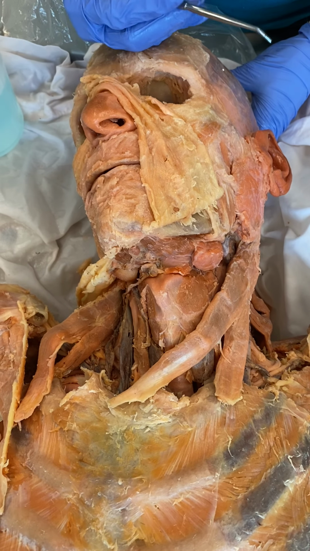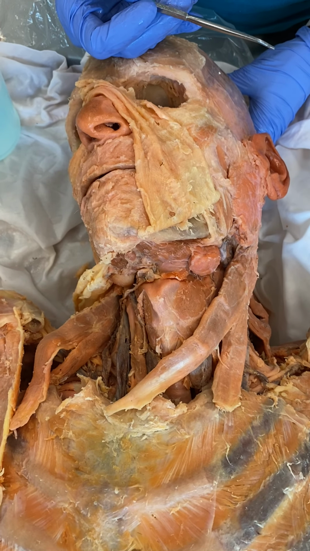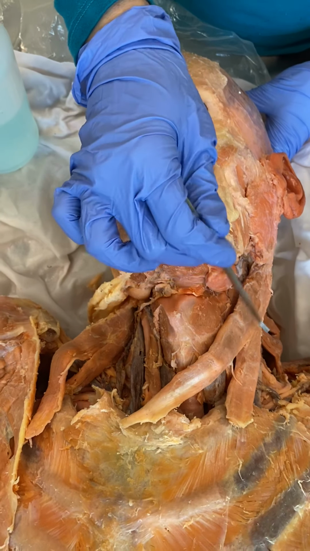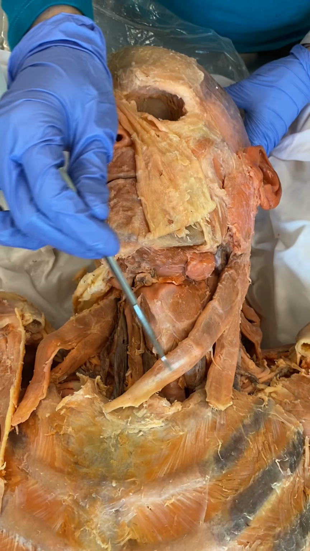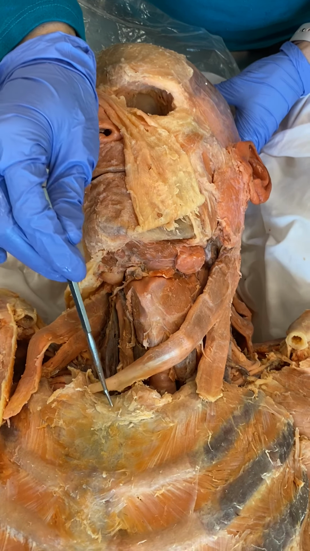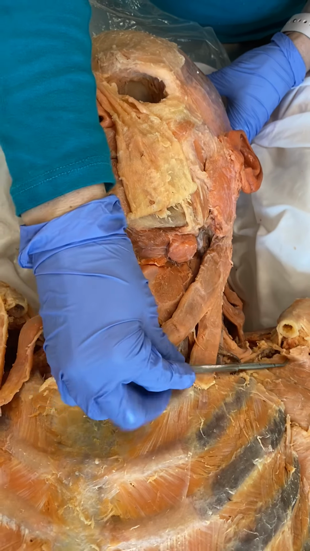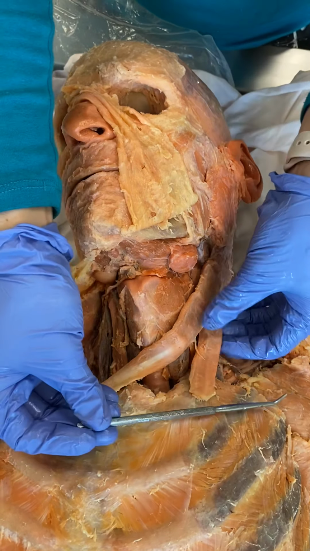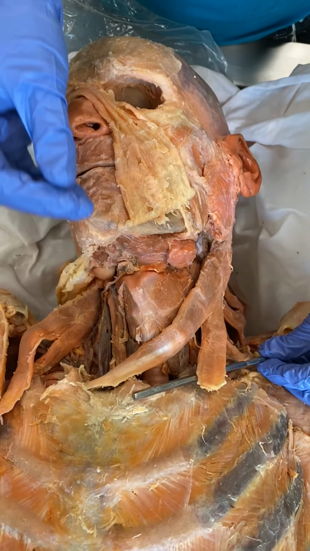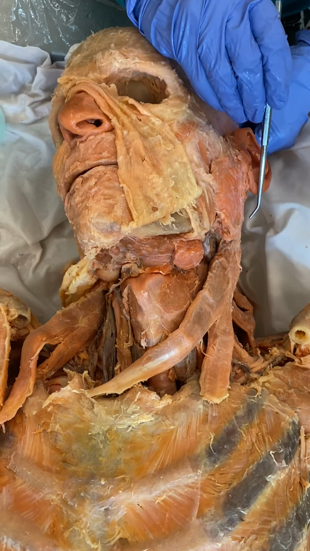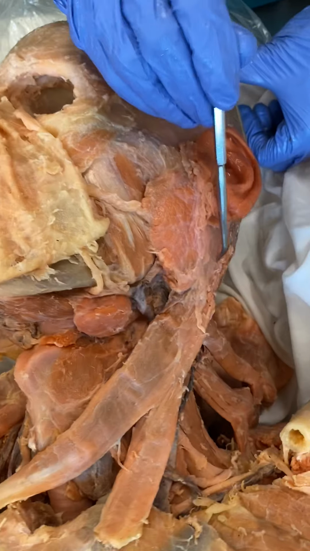For table 6.3, we'll go over the neck muscles and start with the sternocleidomastoid. The origin is the manubrium of the sternum and the sternal end of the clavicle. The clavicle's missing here, but it would sit like so. The insertion point is the mastoid process of the temporal bone.